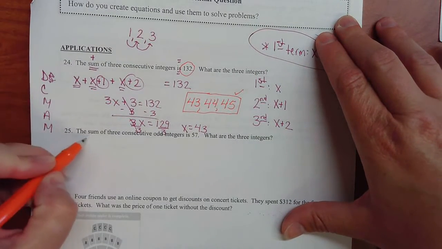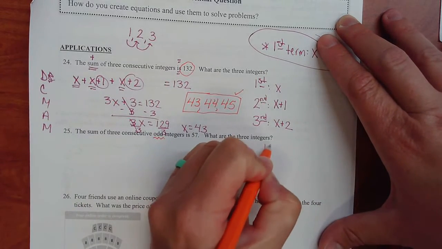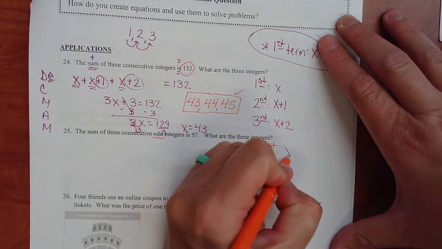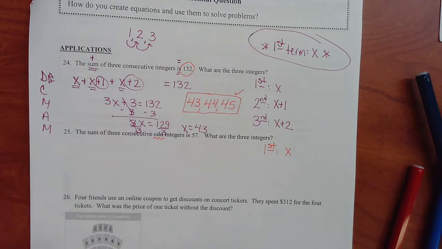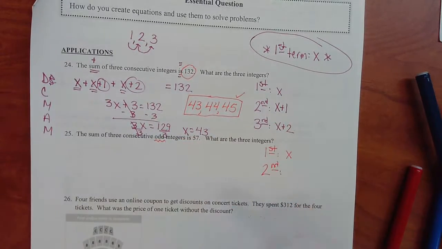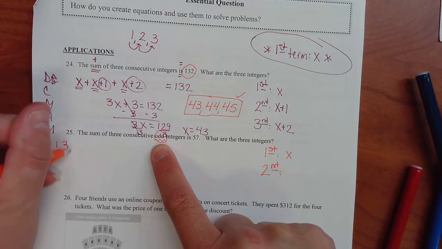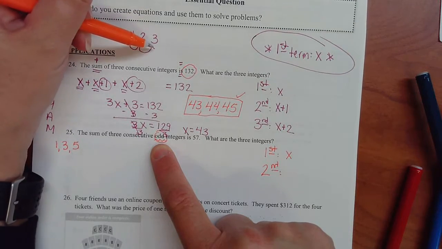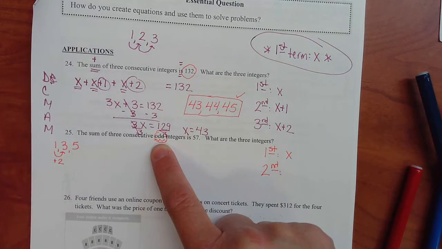25 says the sum of three consecutive odd integers. So we set this one up kind of the same. So first term is always x, no matter what. First term is x. You're probably going to get sick and tired of me saying that, but that's okay. First term is x. Now for the second term, now these numbers are odd numbers. So that would be like a 1, a 3, and a 5. These numbers are not 1 apart, like just normally consecutive integers. These numbers are 2 apart.